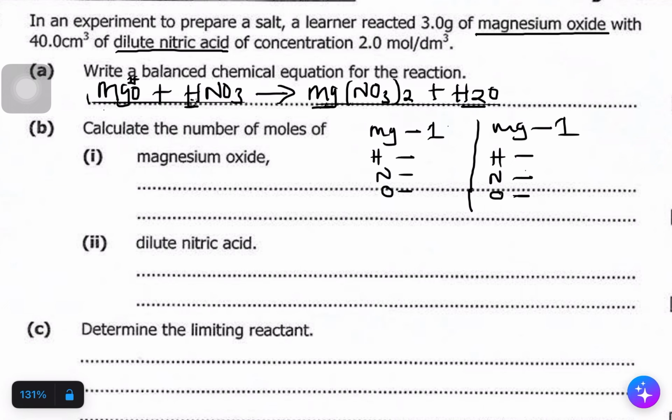So here the hydrogens are not balancing. Here we have 2 and there we have 1, so here 1 and here 2. So what should we do? We make hydrogens this side to balance. We look for where there is hydrogen, and we place a 2 there.